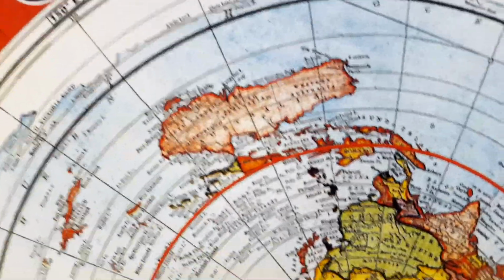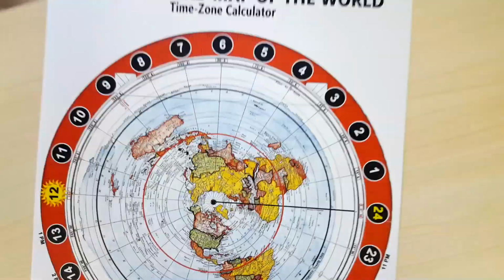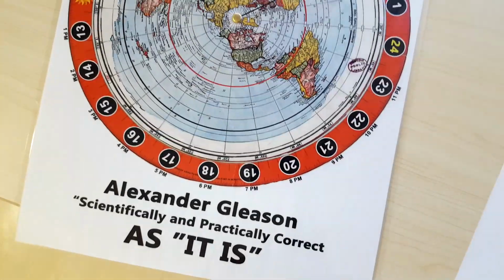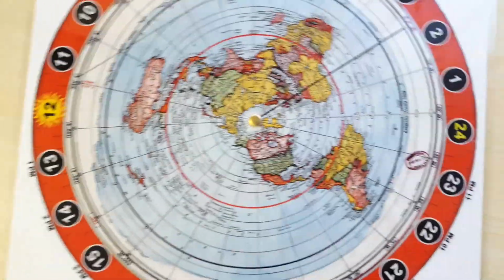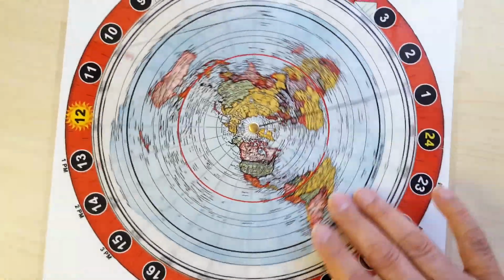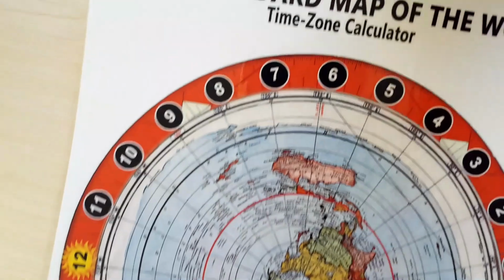Alright, the map is in high resolution, the file, so you probably can get a size even bigger than that. It's really good for homeschooling, all that stuff. So I'm going to make this file available for download. If you want to print one and make your time zone calculator, I'm going to punch a hole here and hang it on the wall. It's going to be pretty good.